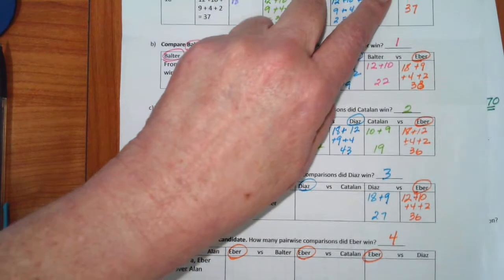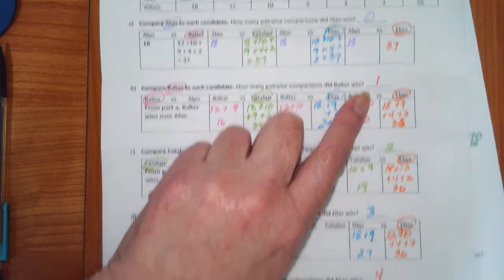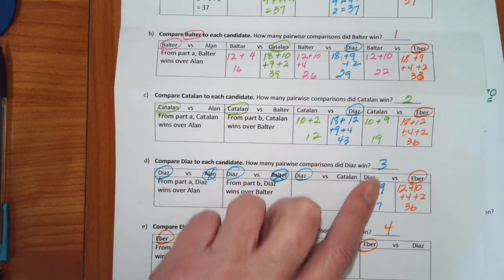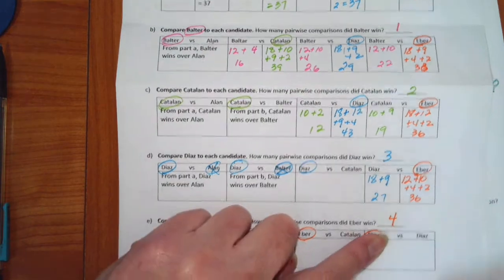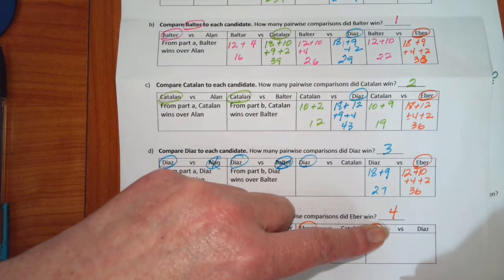So Allen won none, Balter 1, Catalin 2, Diaz 3, and Eber 4. So the winner is Eber.